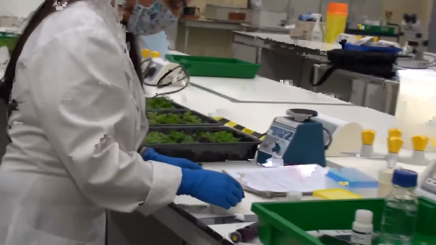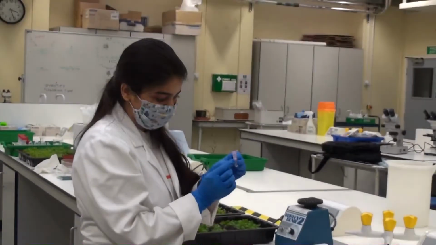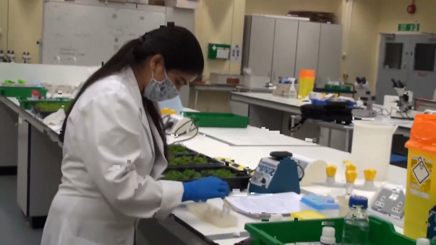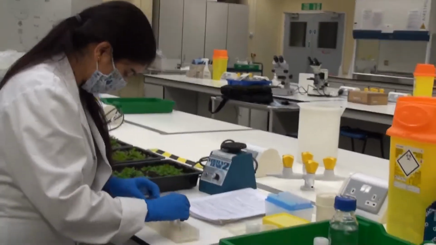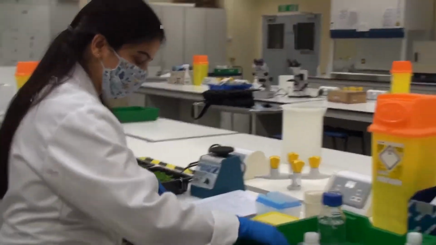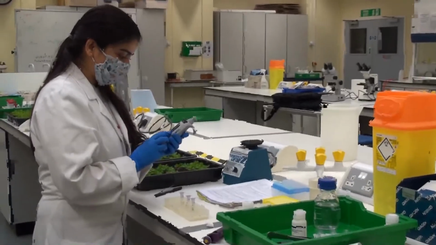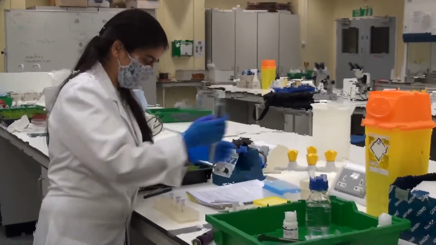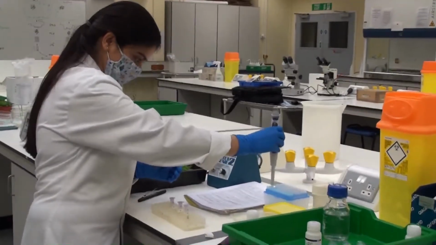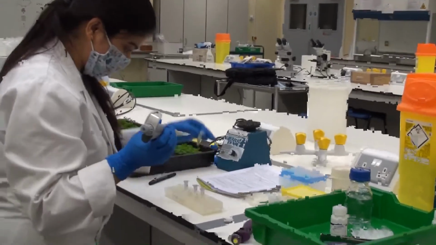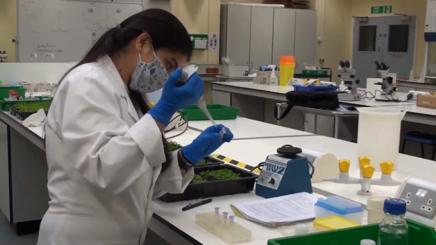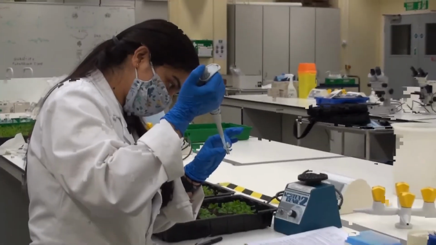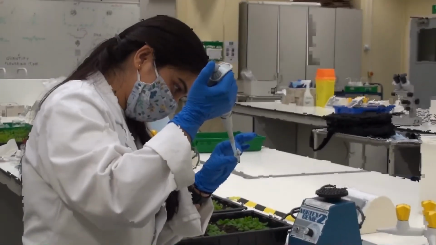So I have already labeled the tube, as you can see. So we take 400 microliters of clear lysate from the respective tubes, for example this one, without disturbing the pellet.